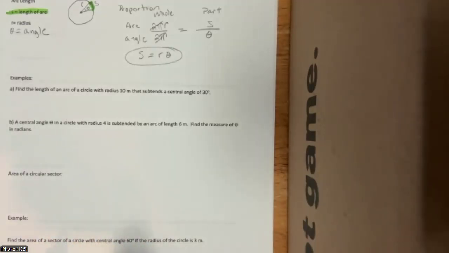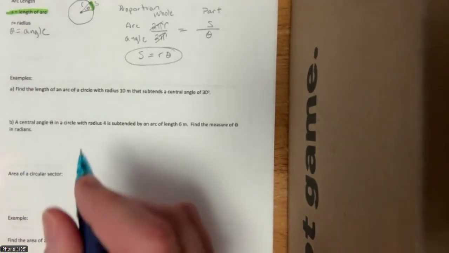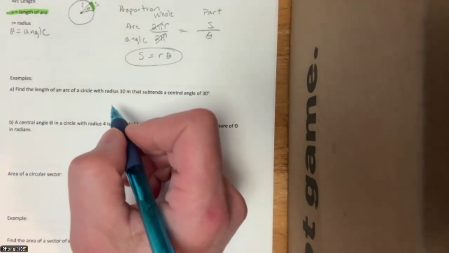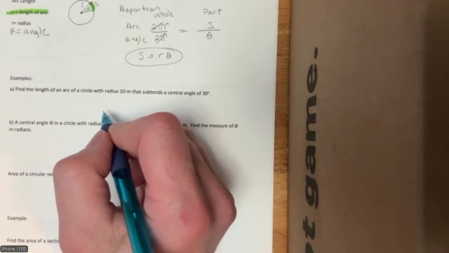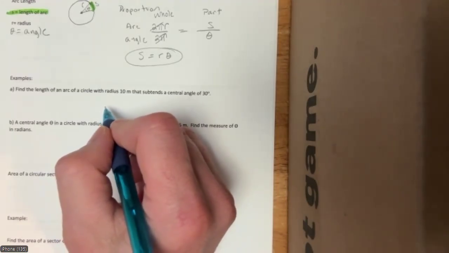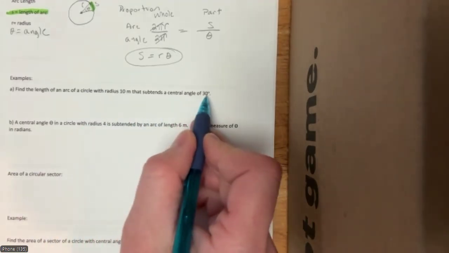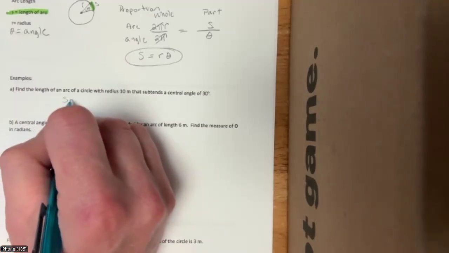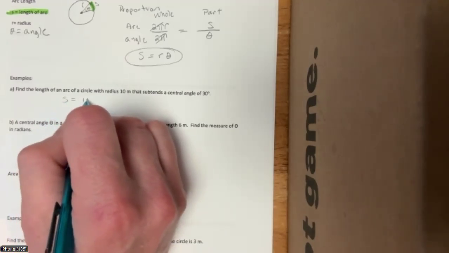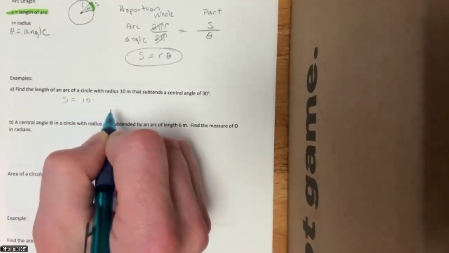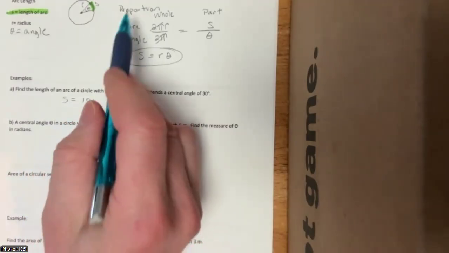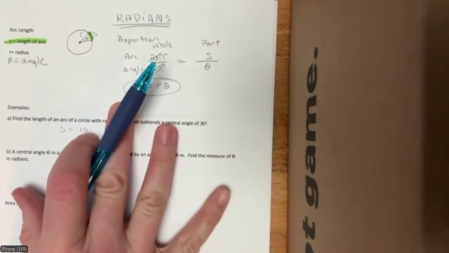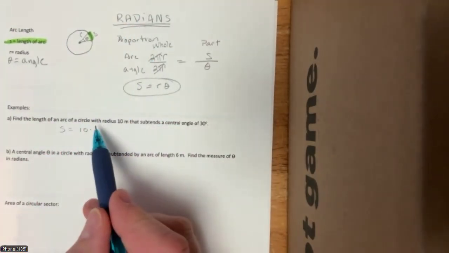So quick example, find the arc length of a circle with radius 10 meters that subtends a central angle of 30 degrees. That just means the angle swings through that size of angle. So we really just are plugging into the formula. So S is equal to R, which is 10, times the angle, which is 30 degrees. But remember, our formula has the angle in radians, so that is the wrong unit.